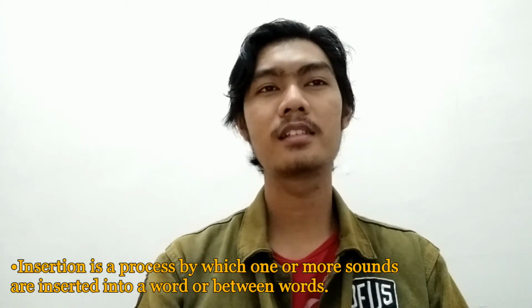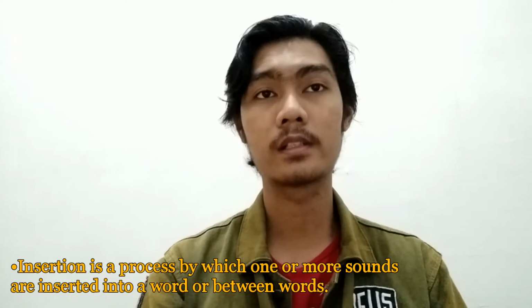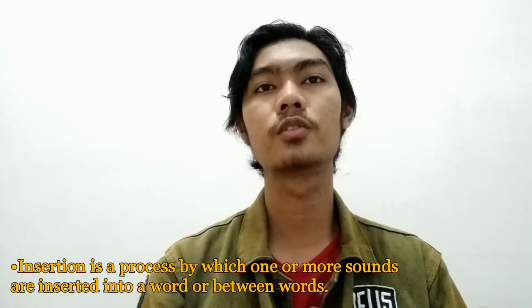Like I just said before, there are 7 phonological rules, but today I just want to explain 2 of them: the first one is insertion and the second is assimilation. So, what is insertion? Insertion is a process by which one or more sounds are inserted into a word or between words. In other words, insertion is a phonological process in which a sound is added to a word.